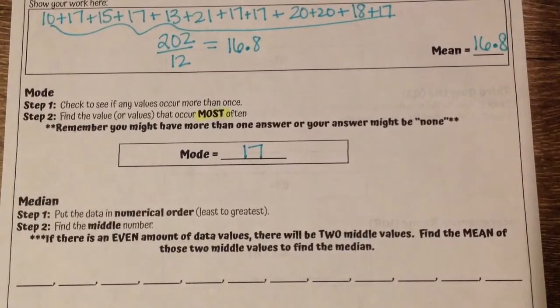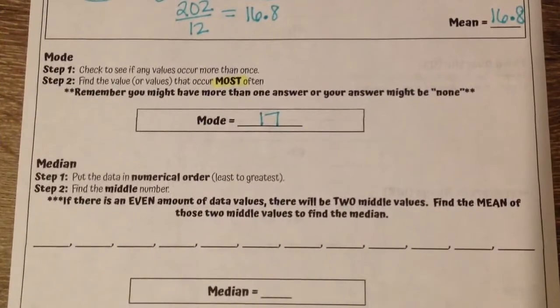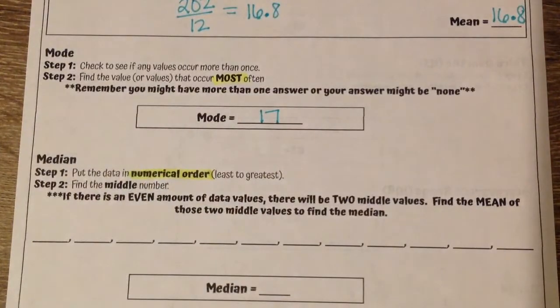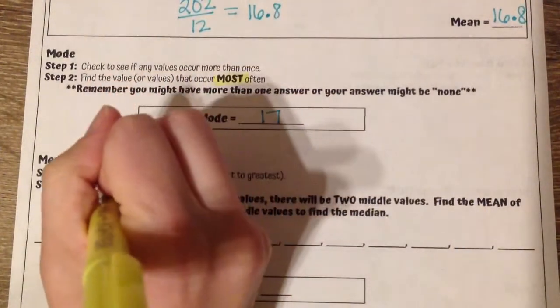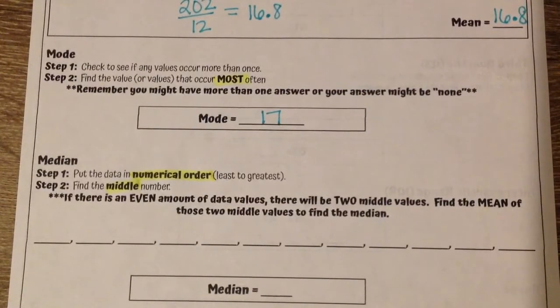And then the last one, the median. So for the median, the most important thing is that we need to put it in numerical order, least to greatest. And then we're going to find the number that's smack dab in the middle. So think about it. If we were standing in order for heights, if Michael Jordan just happened to be in the middle of the data, we're like, oh, he's the middle value. He's the center of our heights. Well, that wouldn't make sense, right? He would be on the end. He wouldn't be in the middle because he's too tall. So we have to put it in order from least to greatest.